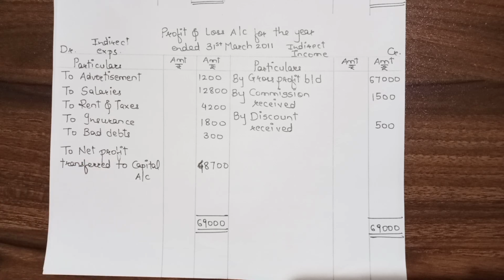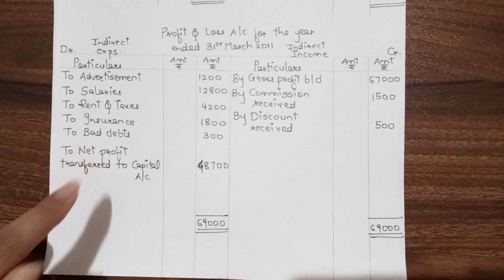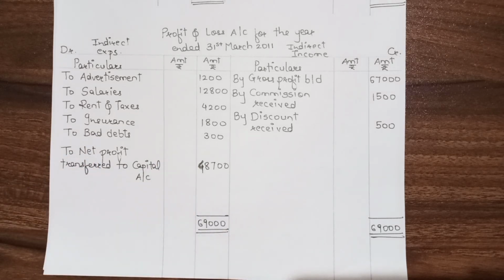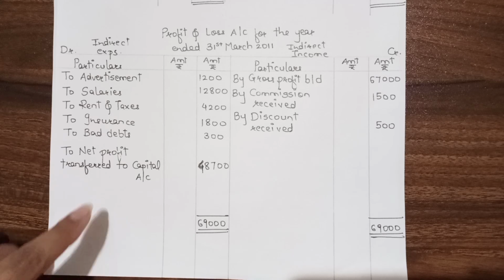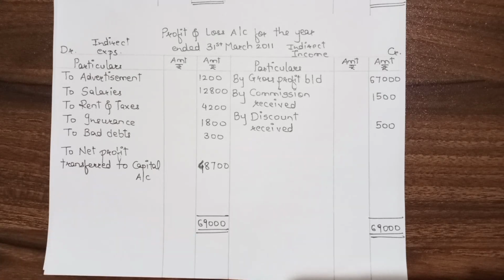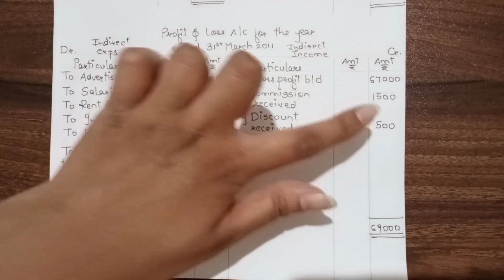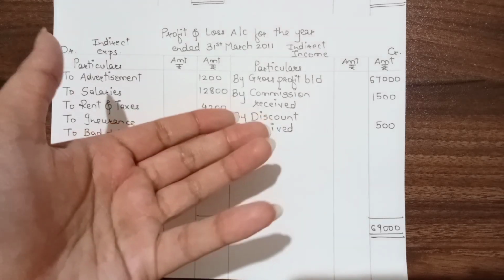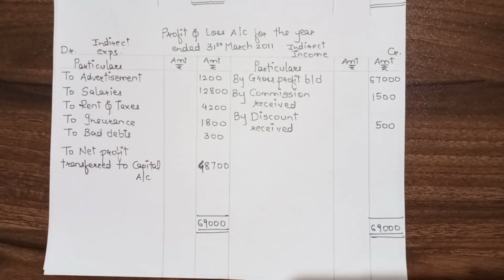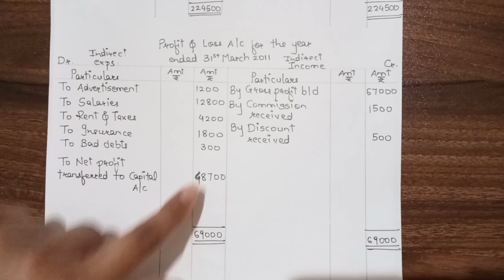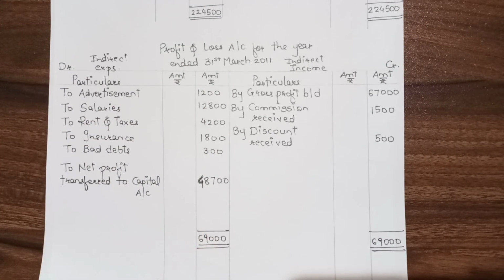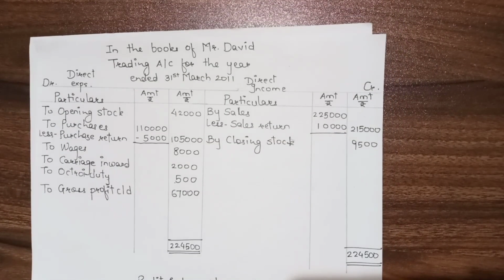Now when you are getting profit or loss in the profit and loss account, you have to write net profit or net loss. Here we have incurred net profit, so I have written it on the debit side, 48,700. So this is tallied, 69,600. You can even do the total of both sides. This total we have already done. You can add the net profit amount to these amounts, and you will definitely get this amount. So this is how you have to solve the profit and loss account and trading account.